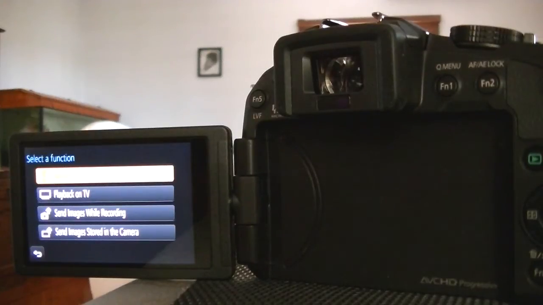Now, to send images while recording, and it's only photos, there's no way to send video footage on the fly. No matter what device, it will only send photos on the fly.